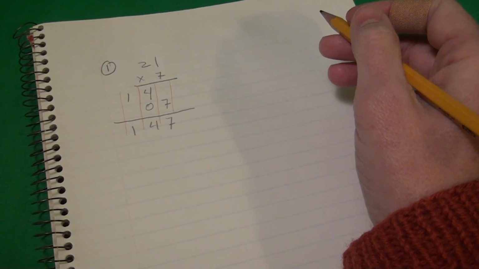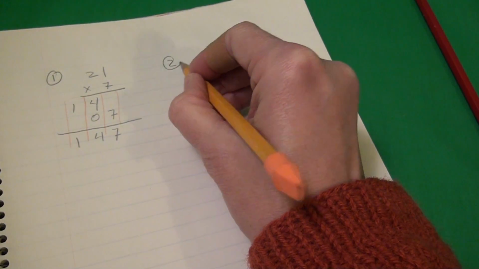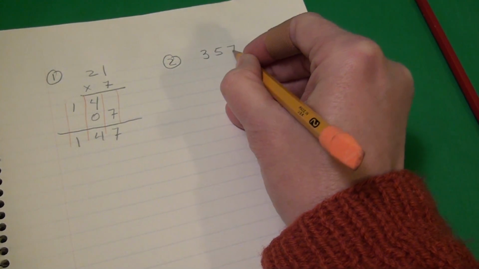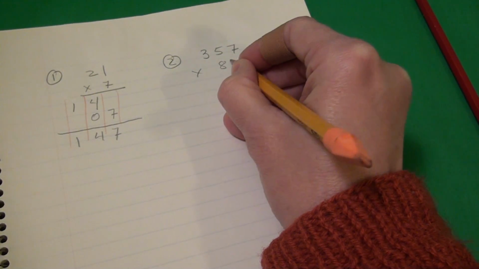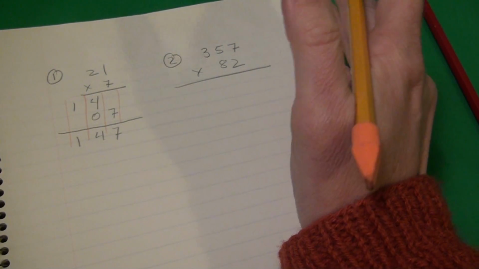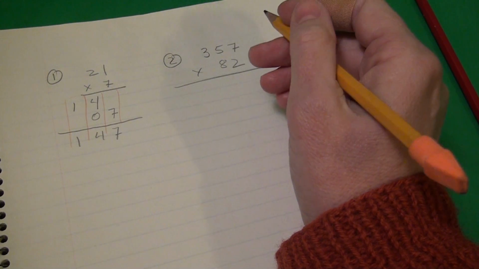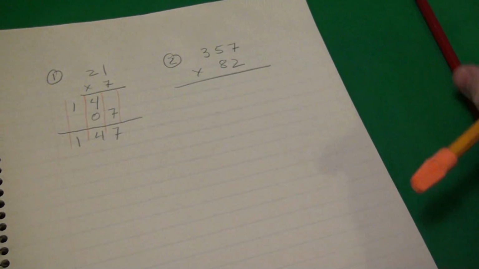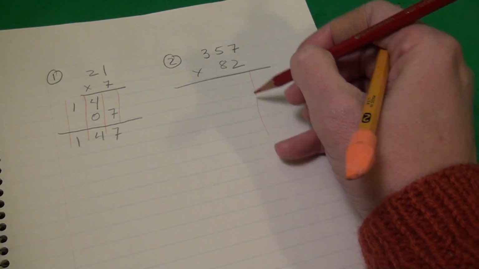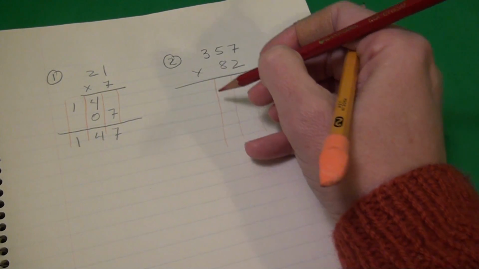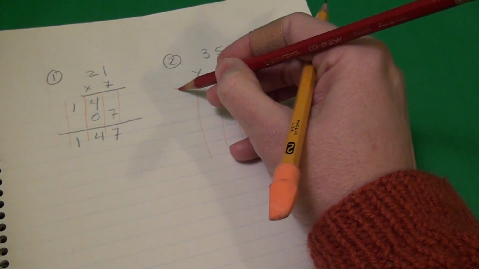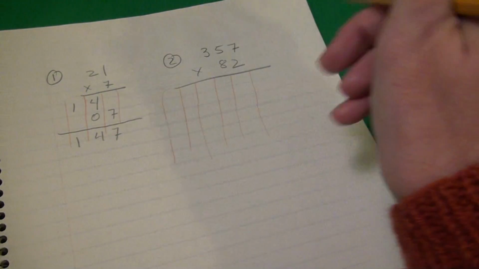Let's look at a 3-digit by 2-digit one. So here's a second example that we're going to look at. 357 times 82. And as I mentioned before, we're multiplying left to right, so it's really crucial that you get the right starting position. So we count here, there are 1, 2, 3, 4, 5 digits. So we're going to have to start in the 5th digit over from the decimal. So let's see, this is 1, 2, 3, 4, 5. So we're going to start here.